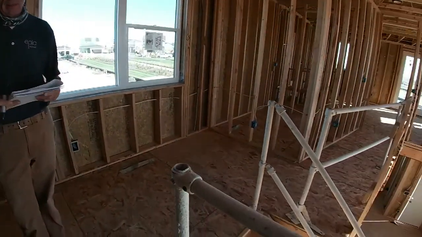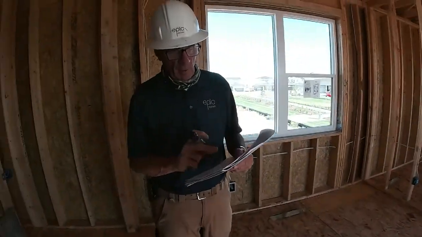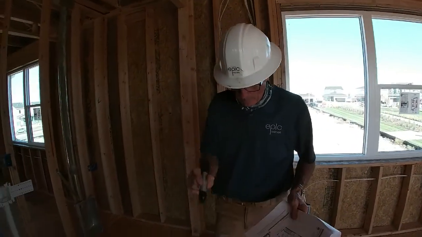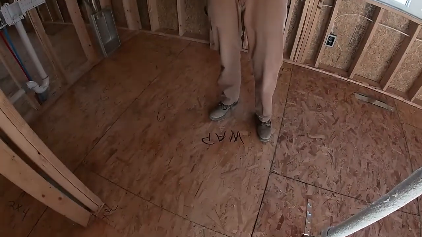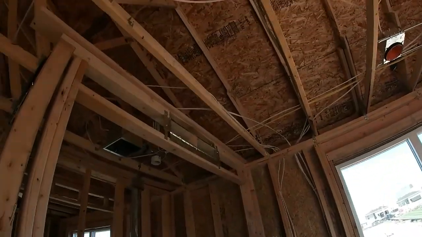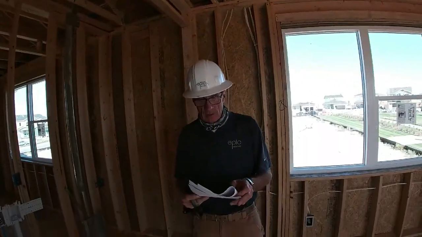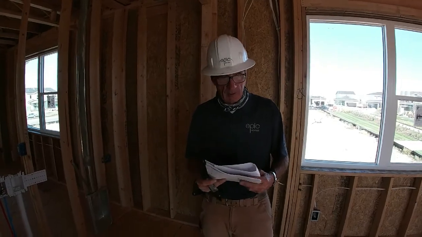I'm picking up as we leave the secondary bedrooms, and I'm at the top of the stair, the landing area. And I see by the drawings that I'm supposed to have a wireless access point here, and it's not here. It's another mark I made, and I'll list it on the sheet to make sure we get that in when they're here this week.